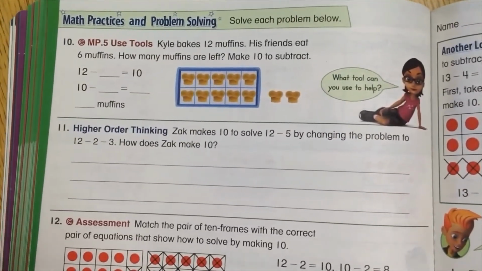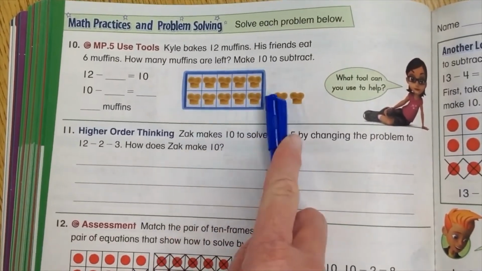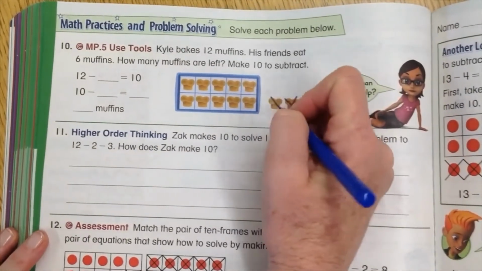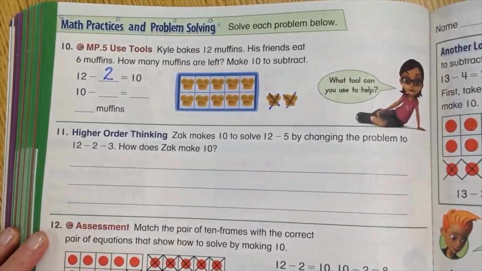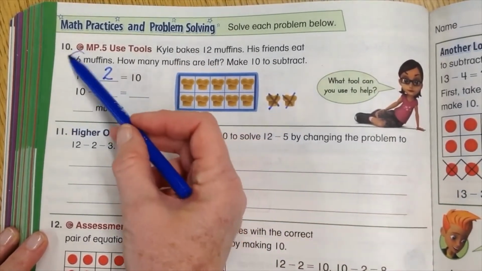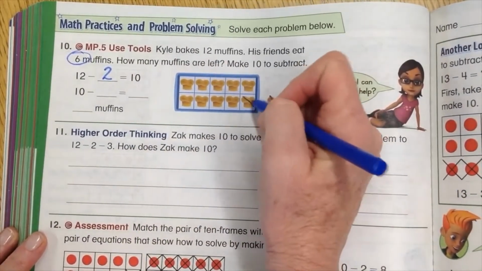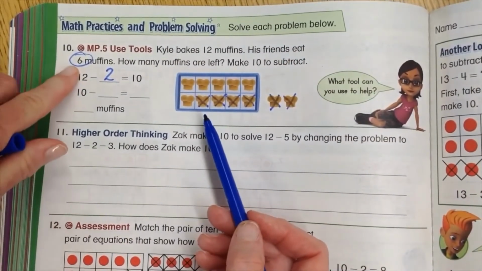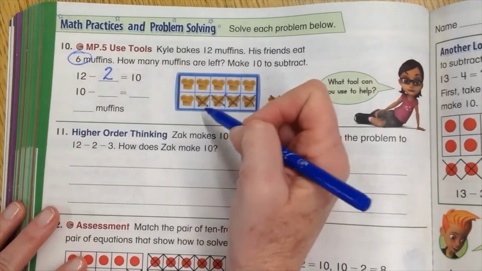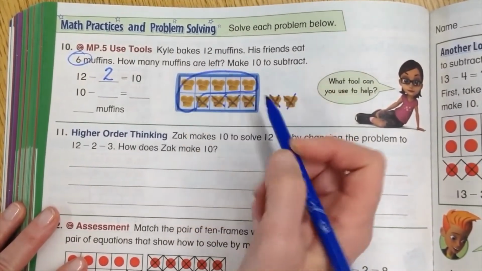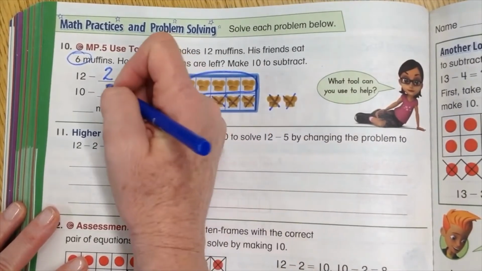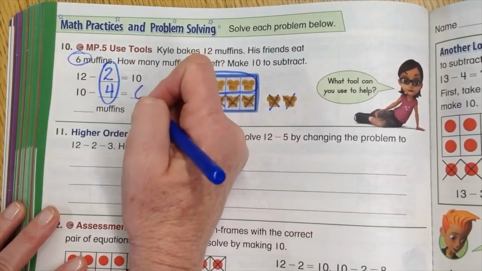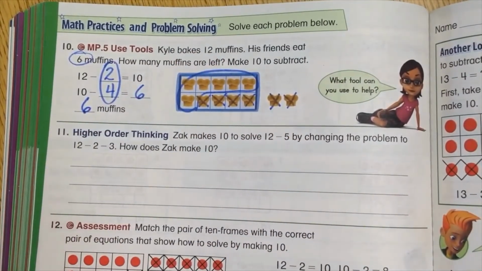Make 10 to subtract. So here's our 10, and 2 more make the number 12. So we're going to cross off 1, 2, gets us to the 10. Then we keep going, so we want to get to 6, don't we? 1, 2, 3, 4, 5, 6. So we've crossed off a total of 6 muffins. How many are left? So from here, we have to cross off 4 more. That gives us our 6. And now there's 5, 6 left. So there are 6 muffins left over.